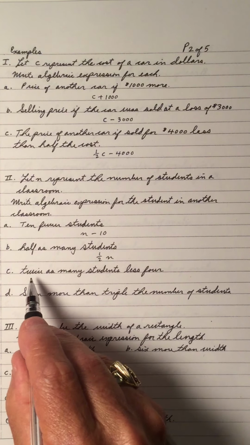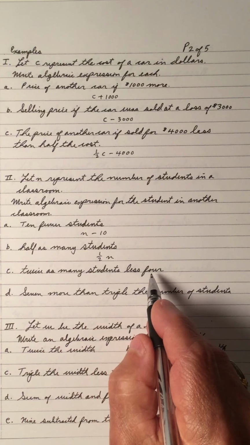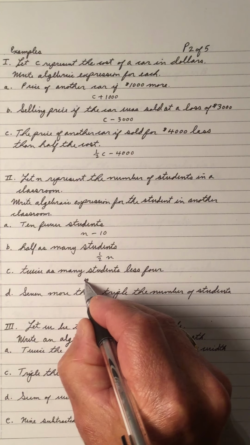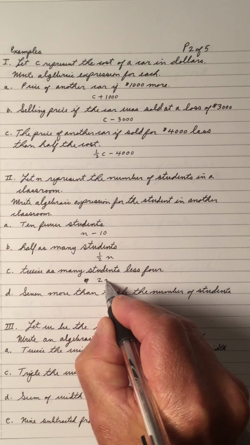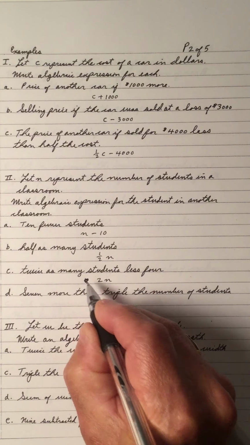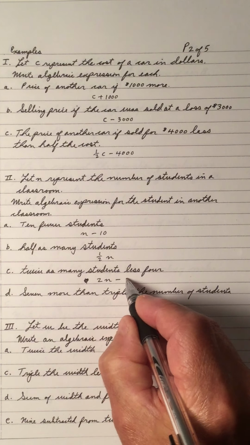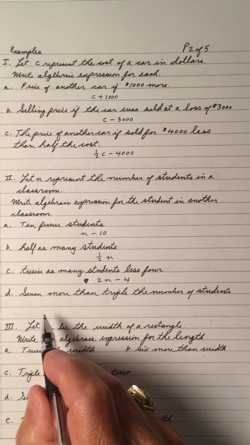And again, we're talking about the other class. C, twice as many students, less 4. So twice as many students, that would be 2, I was multiplying, putting in a 4. So twice as many is 2 times N, less is subtract 4.